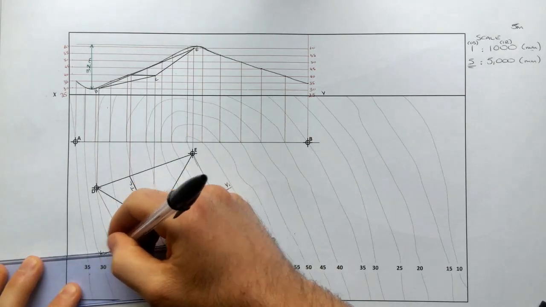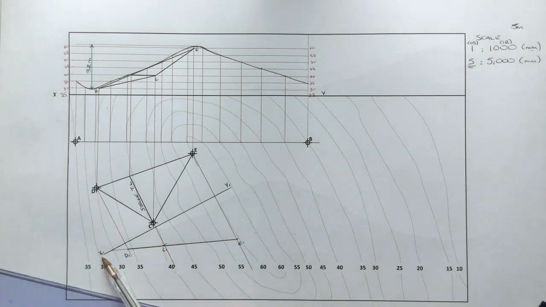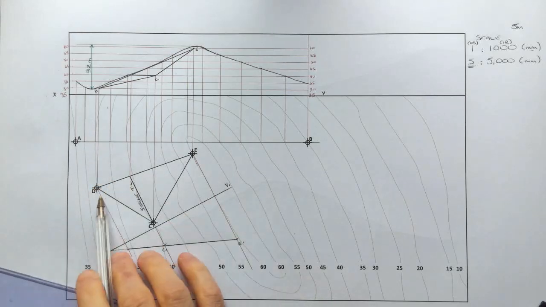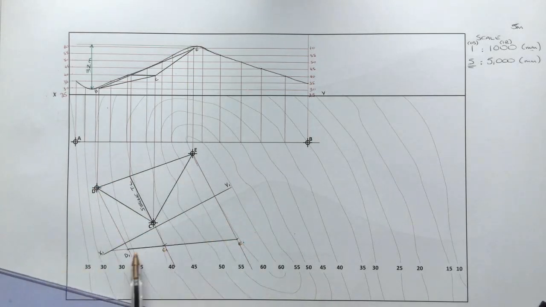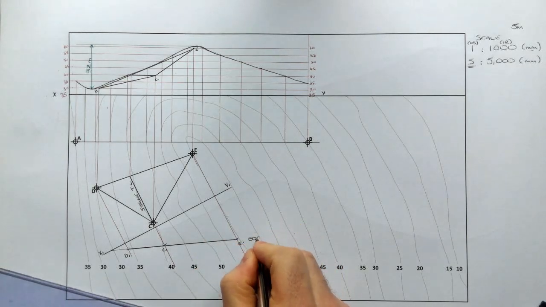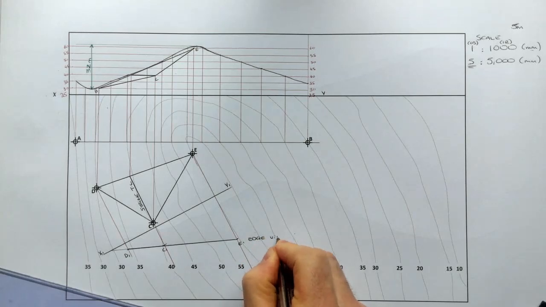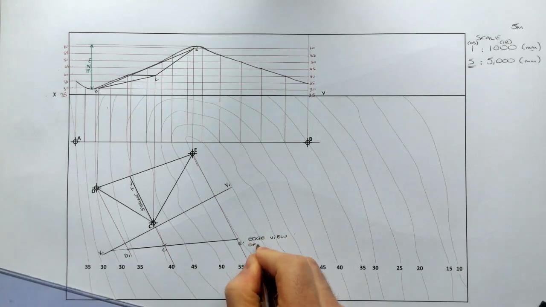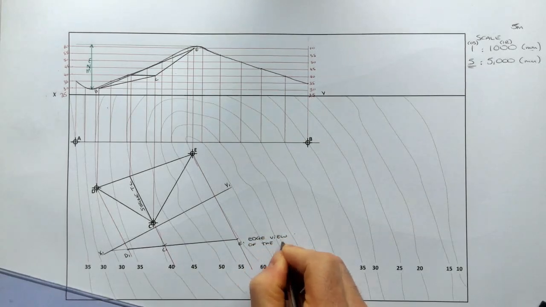So what I usually do is continue that down, because our x1, y1 now is acting as our new ground line. And what we have determined is this surface here, CDE, we have now found C1, D1, E1. That surface there, we have actually got an edge view of the stratum.